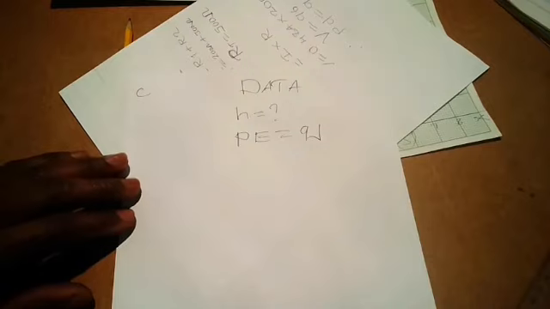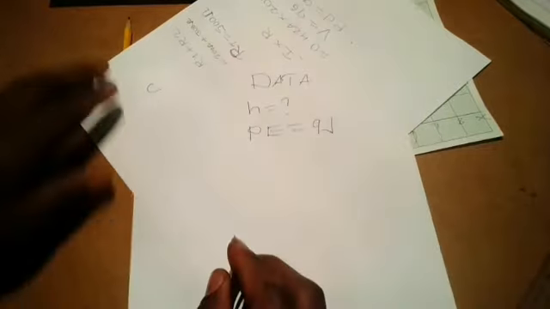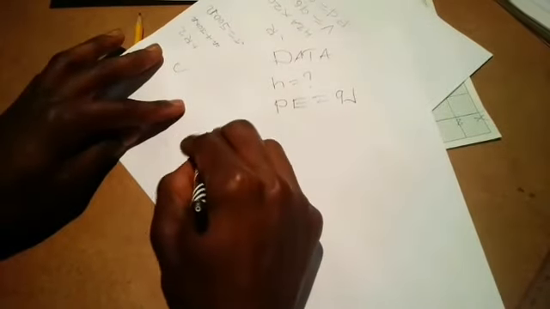Looking at what we are given also, we are given the mass, and the mass is given as 900 grams. For us to easily come up with a formula, the data is important. I'm going to write the 900 as our mass. We are converting this 900 from grams to kg.